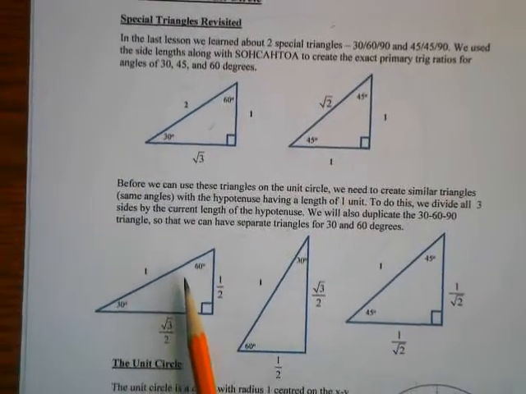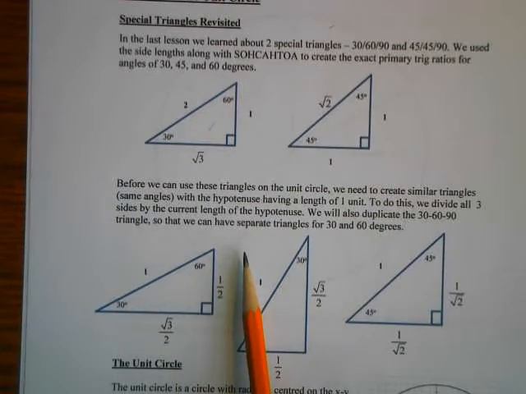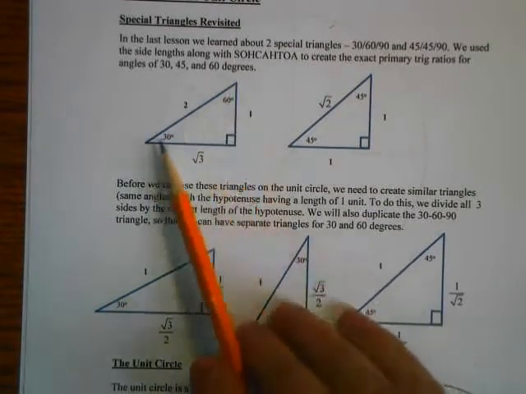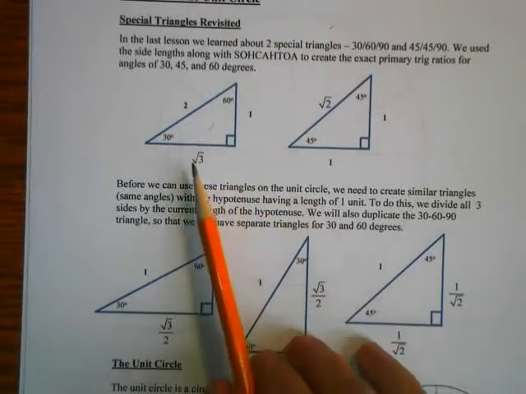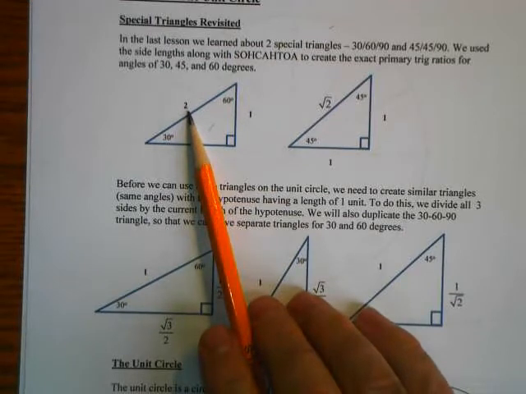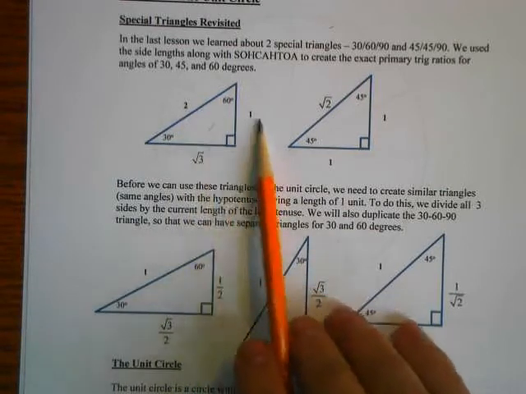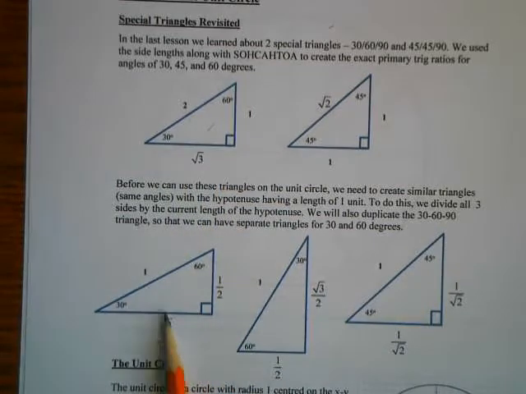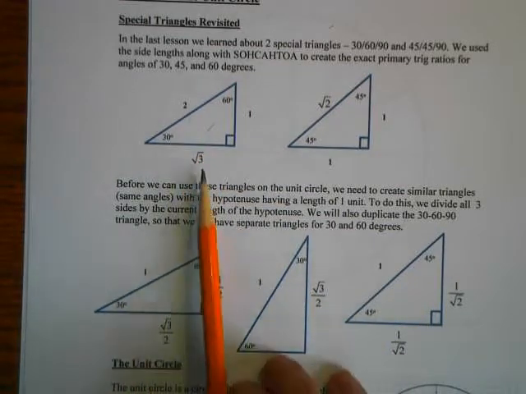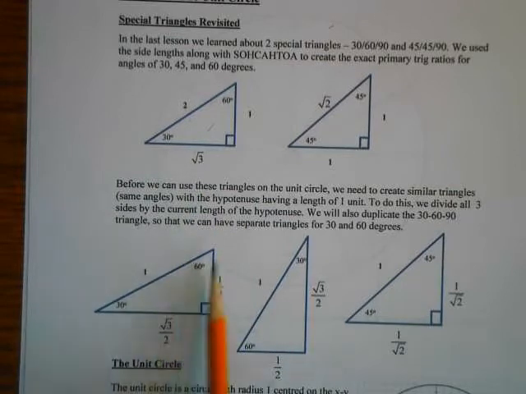So we're going to create similar triangles, meaning same angles inside, same shape, but different side lengths. I want to change the hypotenuse here to a 1, which means if I divide all three sides by 2, I will accomplish that goal. So if I do that, I'll get this triangle down here. 2 divided by 2 is 1, root 3 divided by 2 is root 3 over 2, and 1 divided by 2 is 1/2. So here's our shiny new 30, 60, 90 triangle.